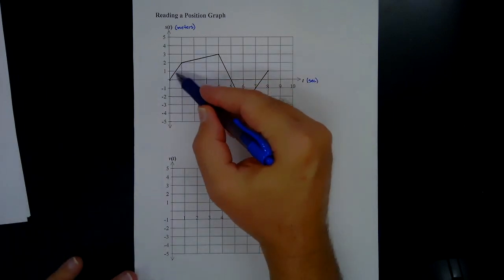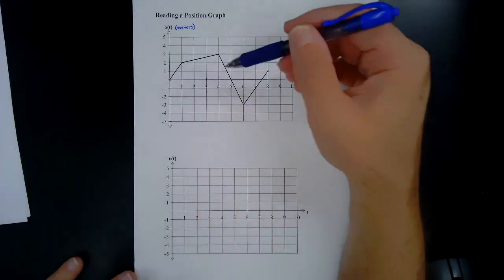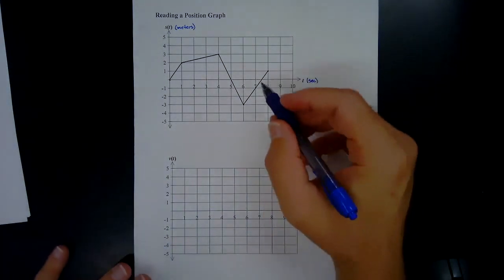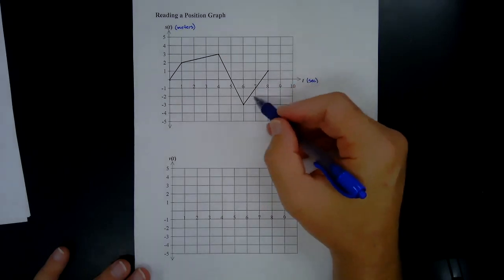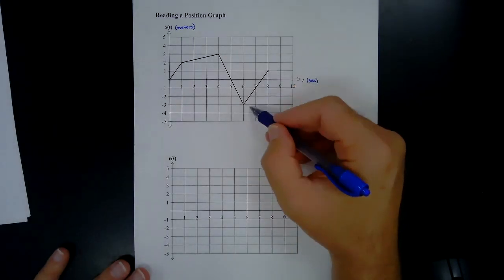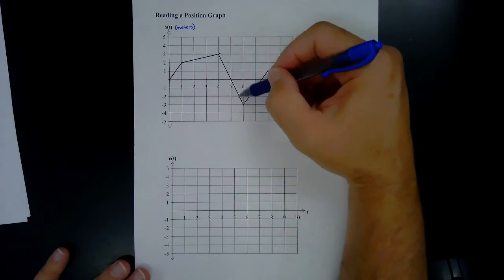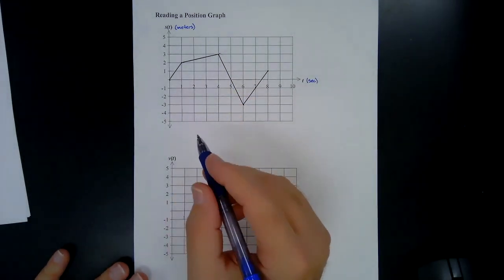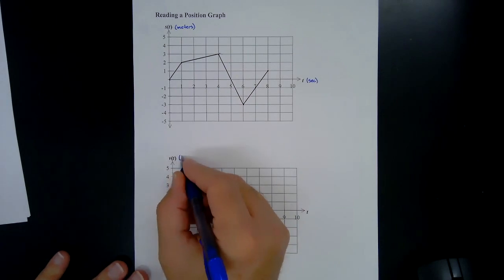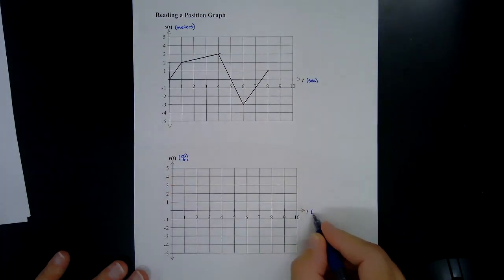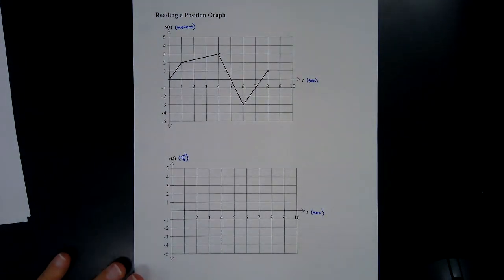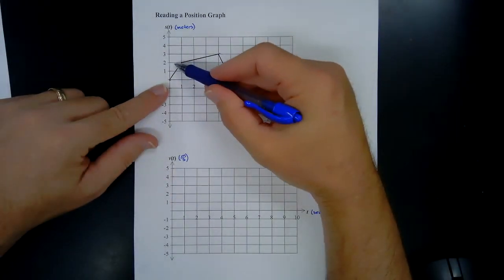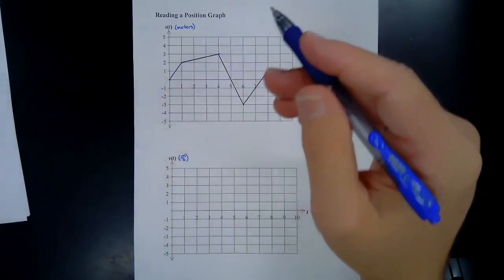From 0 to 1, the slope is always the same. From 1 to 4, the slope is always the same. From 4 to 6, the slope is always the same. So when we graph this, it's going to wind up being little horizontal lines. And from 6 to 8, the slope's always going to be the same too. So the velocity is always going to be the same on each time interval. The velocity is measured in meters per second, and the time is also measured in seconds. For this one, we're going up 2 and over 1, so the slope would be 2, which means my velocity would be 2.